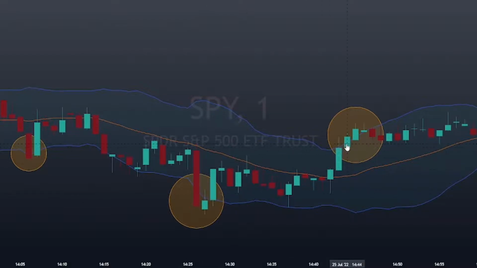Minutes later here, the price broke above the higher band and right when it did, it immediately moves back down and eventually gets back to the moving average. These three examples are all just minutes away, and this happens constantly every day in the intraday charts. This is why I love this indicator so much.